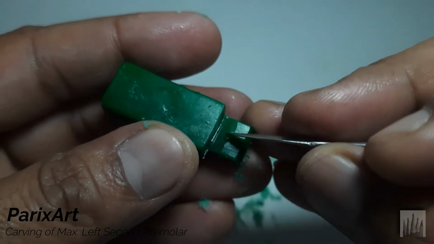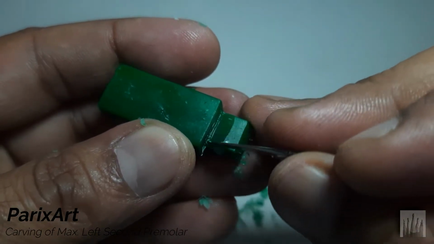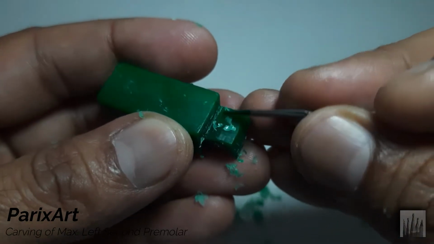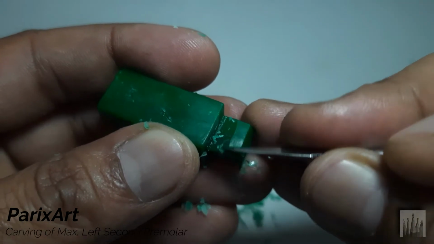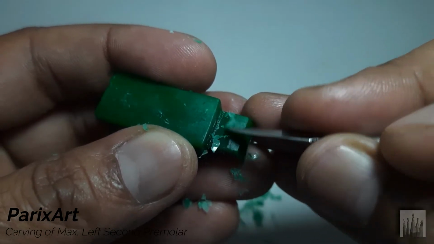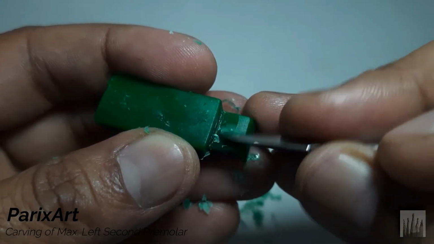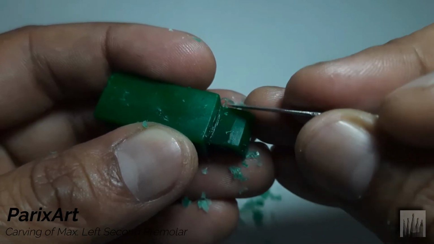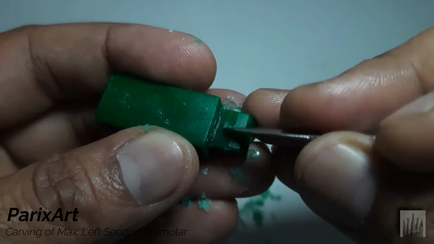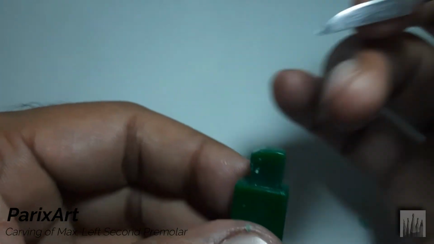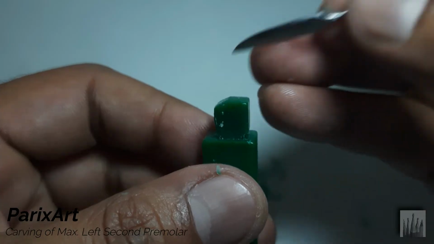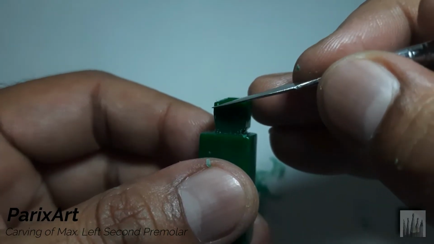Carve straight from the cervical to leave a broad contact area. See now? The broad area left will be rounded off later.